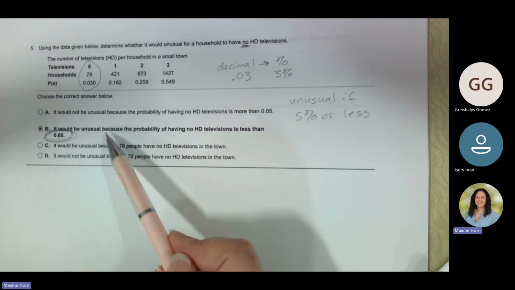And then the rule is 5% or less. It's unusual if it's 5% or less. So this is 3%. 3% is less than 5%. So yeah, that's unusual because the probability of that is less than 5%. Okay, so this is one of those things that you've got to memorize, that it's considered unusual if it's 5% or less. Okay, all right.